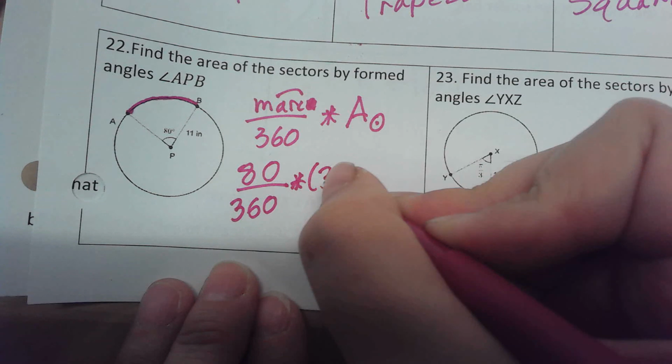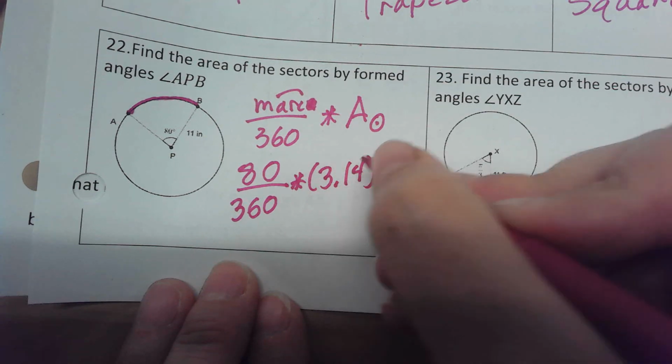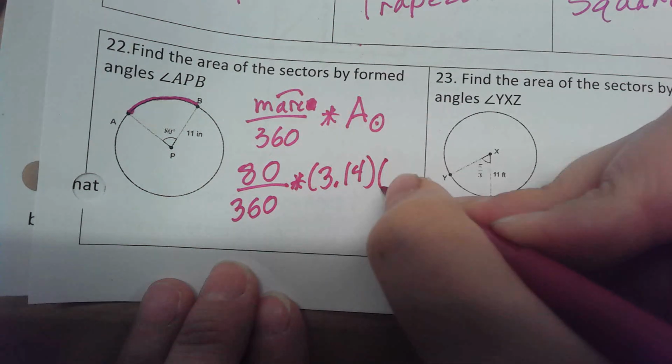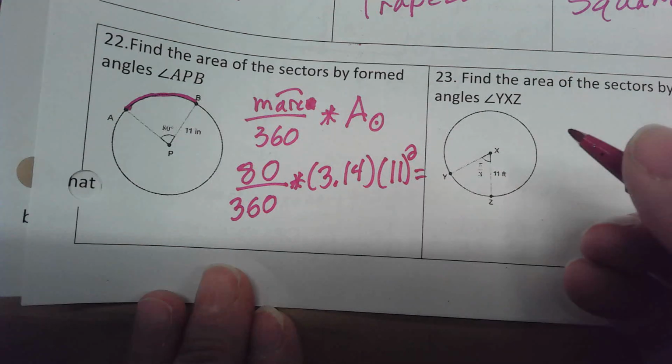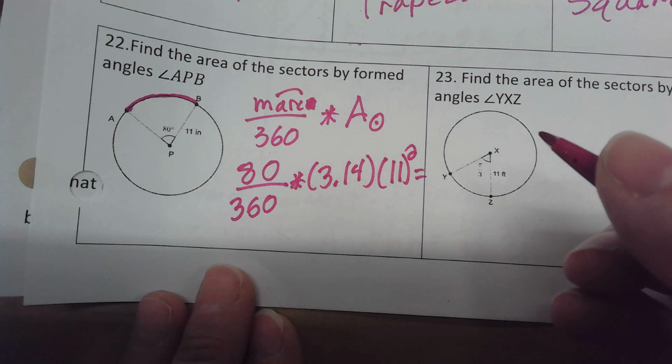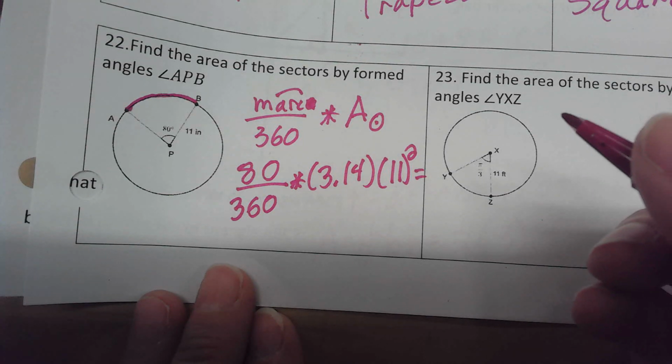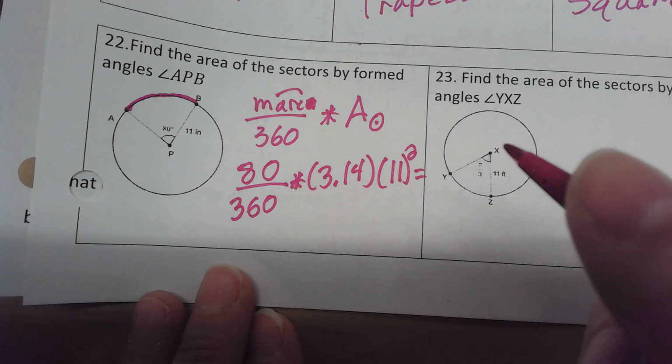So we're going to use 3.14. The radius is 11. What do we get for the area of the sector?